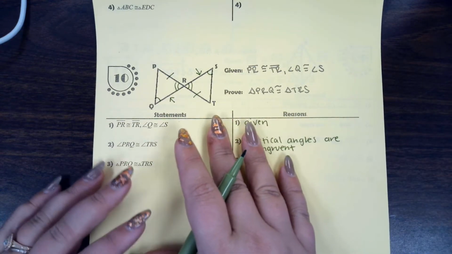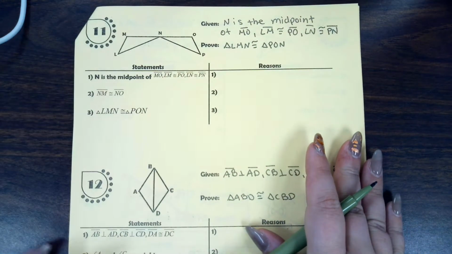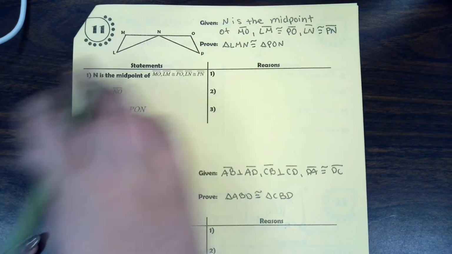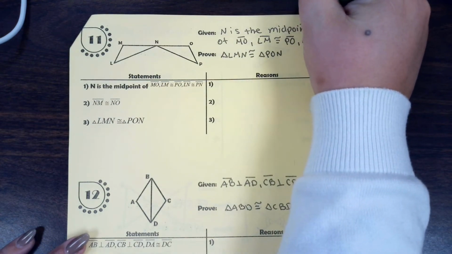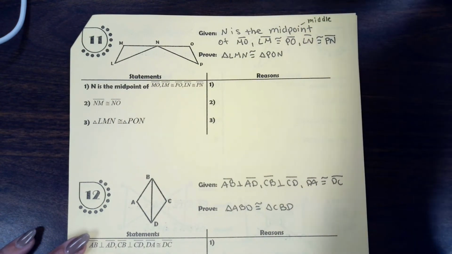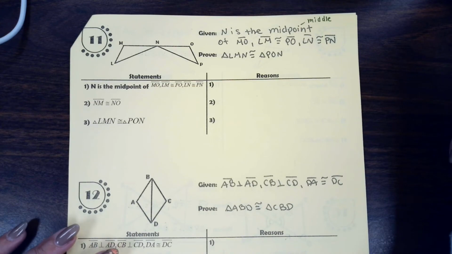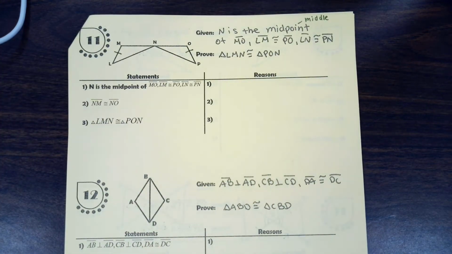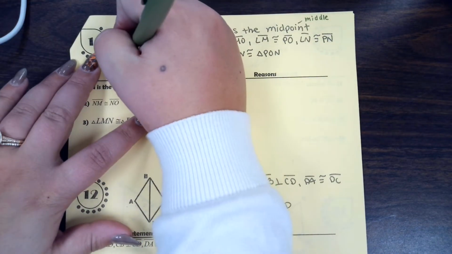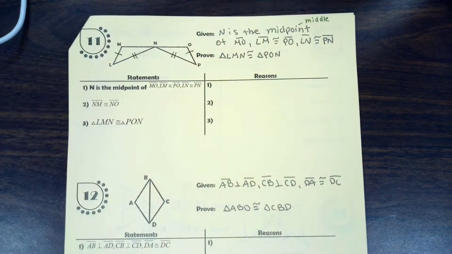All right, flip it on over. Let's look at number 11. All right, so number 11, again, we have a picture. Let's read what's given. N is the midpoint of ML. Remember, that's like the middle. LM is congruent to PO. Let's mark that. And LN is congruent to PN. Let's mark that as well.